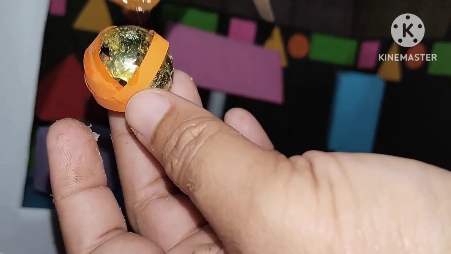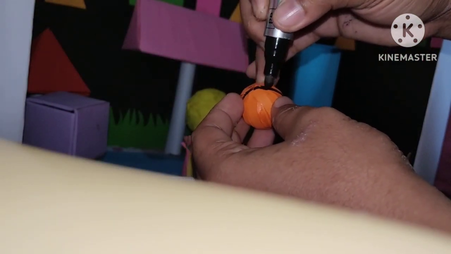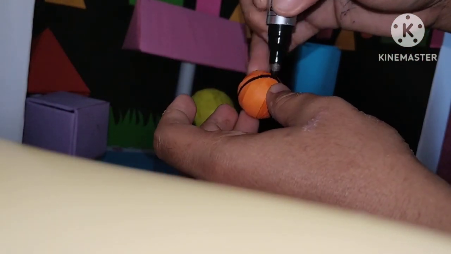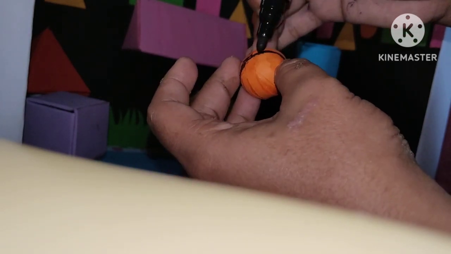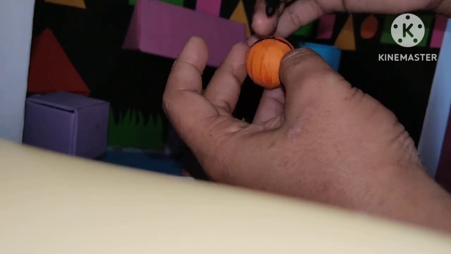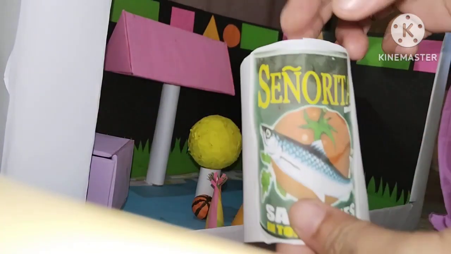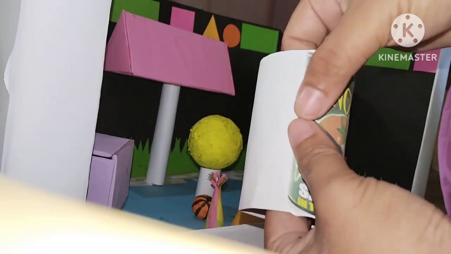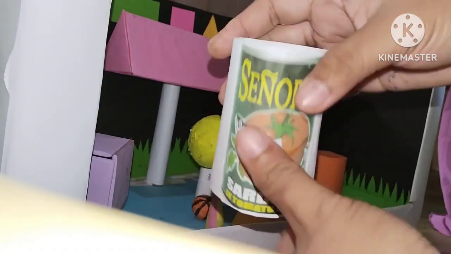So next example that I have is the example for sphere, which is a basketball. After the example for sphere, I also have here an example for a cylinder, which is a sardines can.